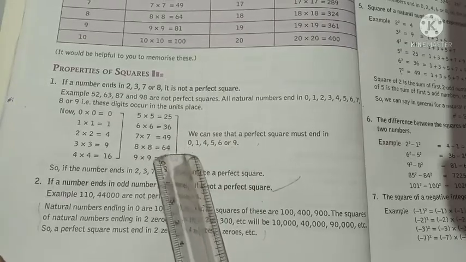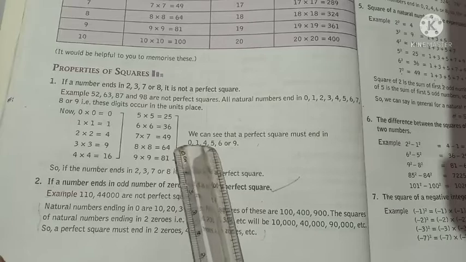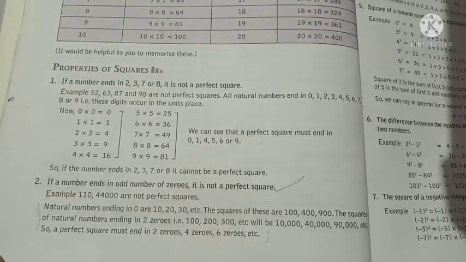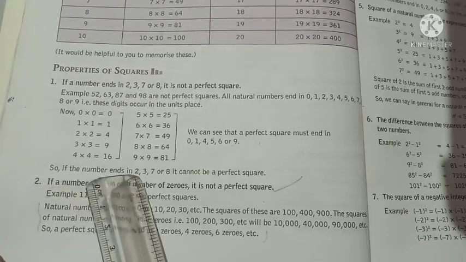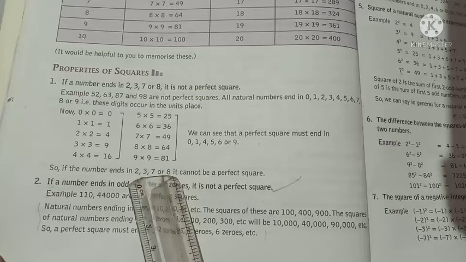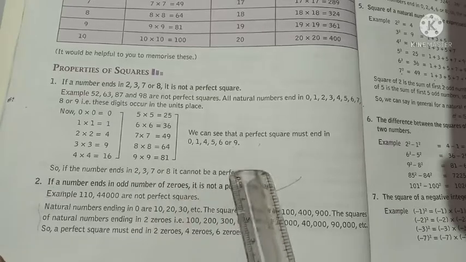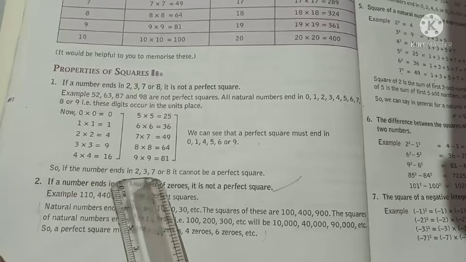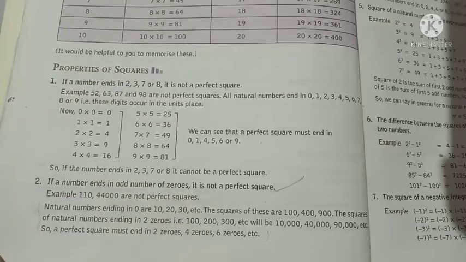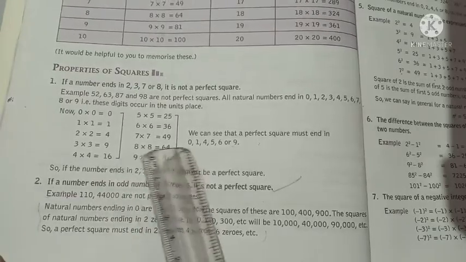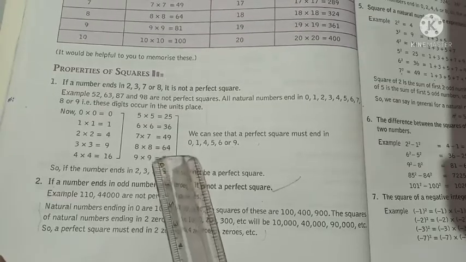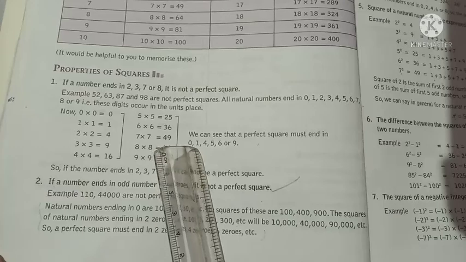If 0, 1, 4, 5, 6 or 9 is in the unit place, then it can be a perfect square. If the number ends with 2, 3, 7 or 8, it cannot be a perfect square. Then we can say that 212 is not a perfect square because it ends with 2.